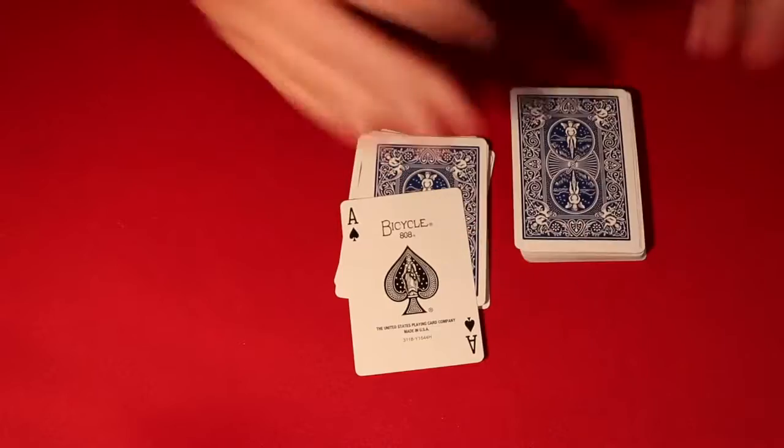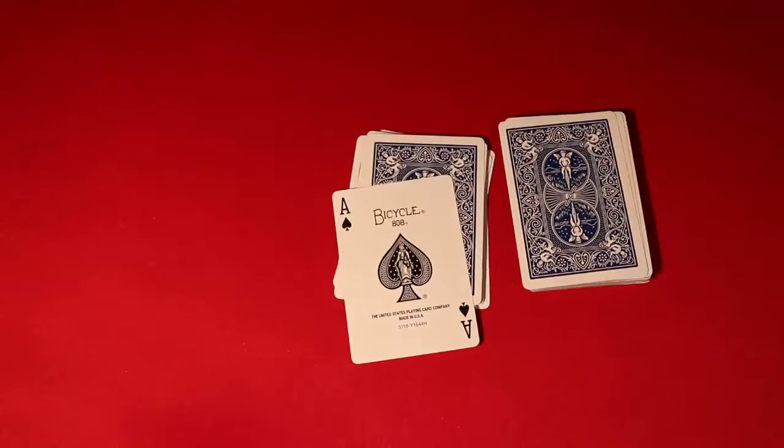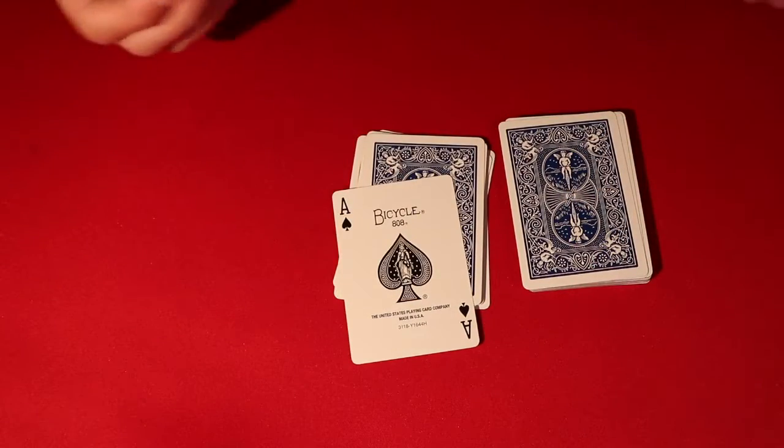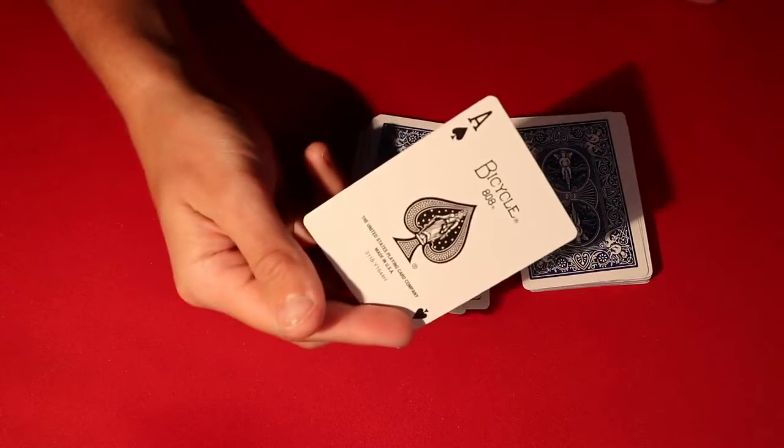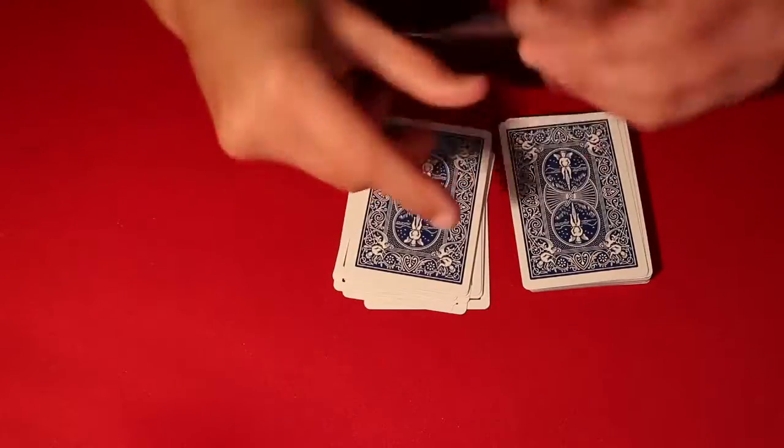And it's a pretty simple trick. It's nice and self-working. You can take any deck from any spectator, have them shuffle it, have them pick a card, and it turns out to be their card every single time.